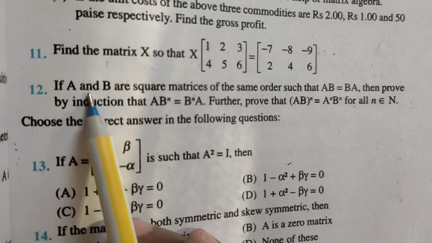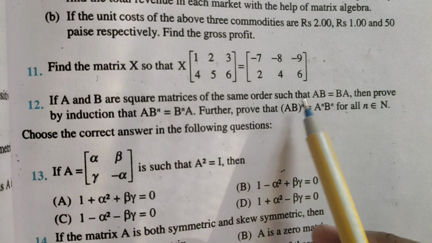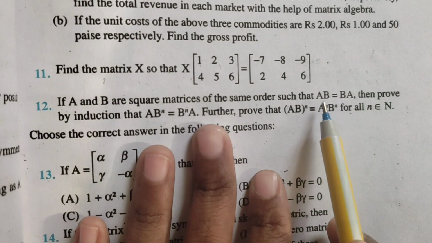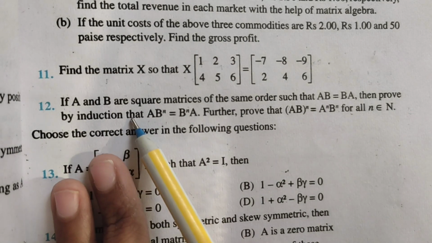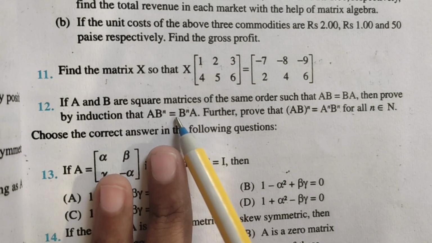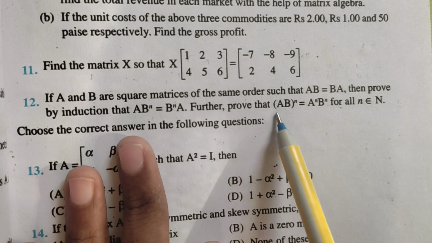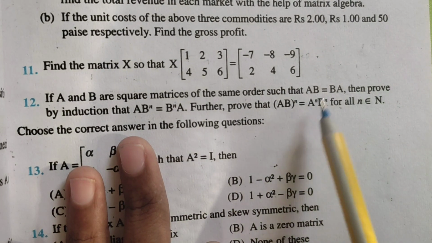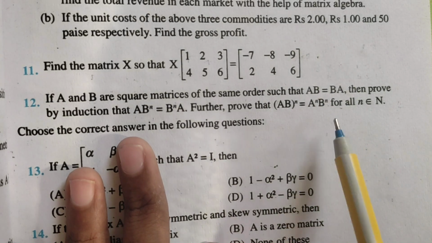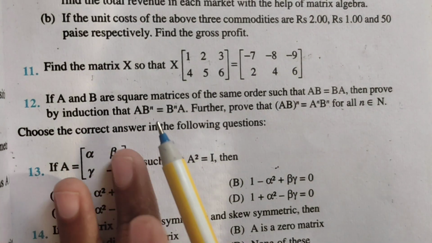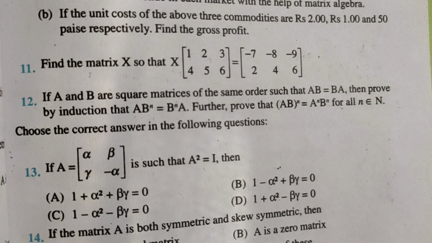The next problem. If A and B are square matrices of the same order such that AB is equal to BA, we have to prove by induction that (AB)^n is equal to B^n A. This is one of the results. Further, prove that (AB)^n is equal to A^n B^n with the result AB equal to BA for all n belongs to N. So first let us prove this result by using mathematical induction.